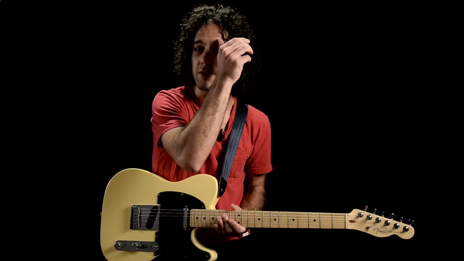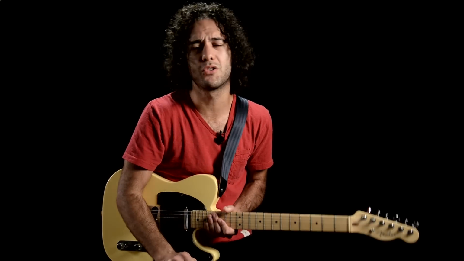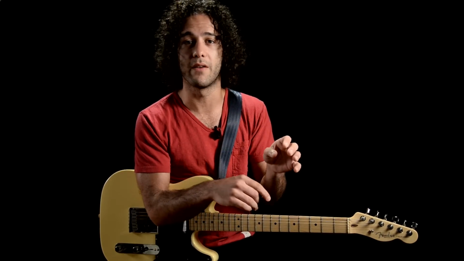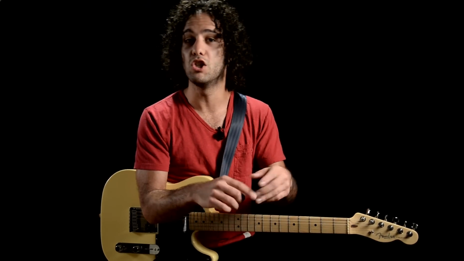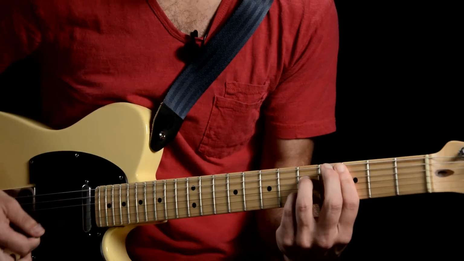Now, dominant 7. This one's a little trickier, but once you got it, you got it. You take 1, 3, and 5 from the major scale, and then you take the flatted 7th that you get from the minor scale. So the general spelling is 1, major 3, 5, and flat 7. In the key of C, that's going to be C, E, G, and B flat.